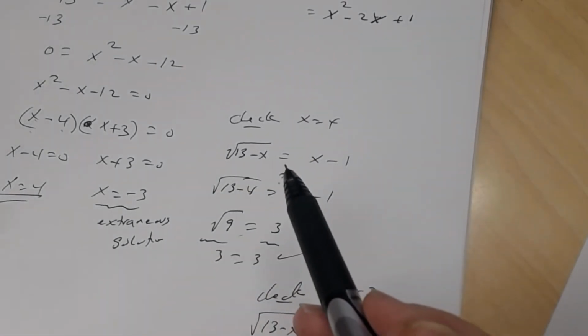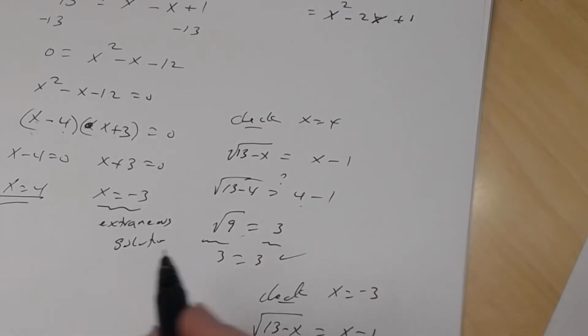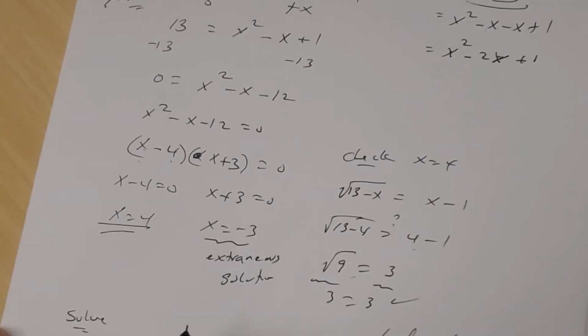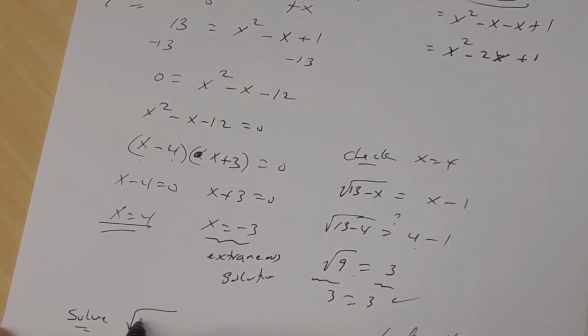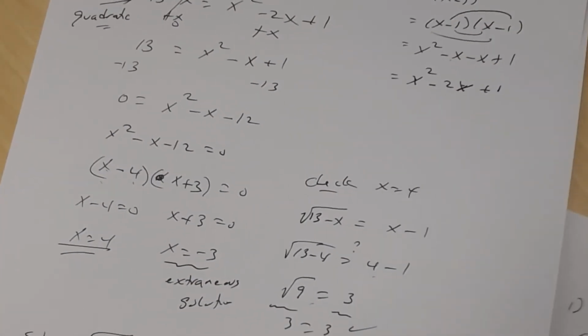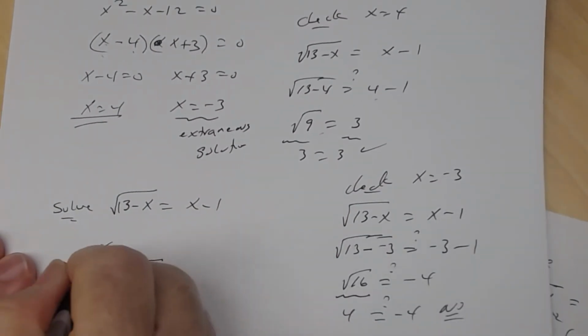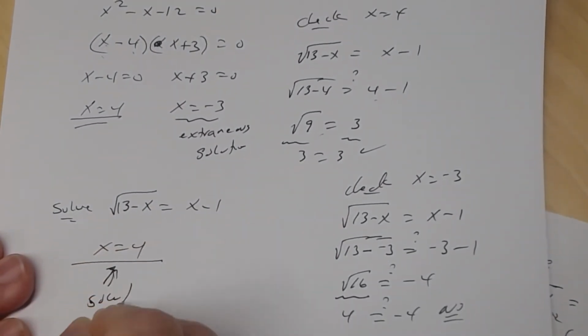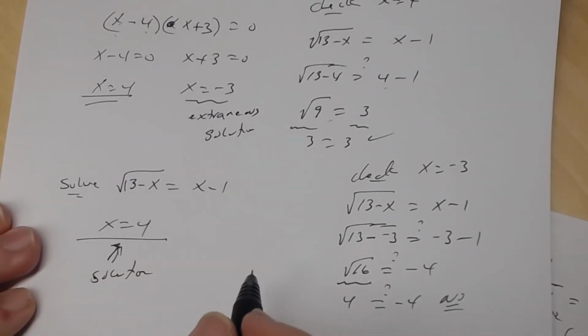Okay, so how do you answer the question? How do you answer if it says solve this equation? So basically, you're going to say this. If it says the square root of 13 minus x equal x minus 1, in the blank, so you have all this work, in the blank you're just going to put x equal 4. That's the only solution. That's your solution. So that's what you write.